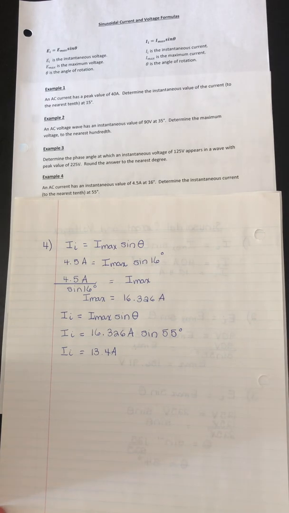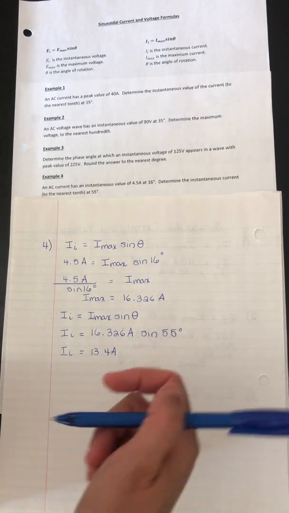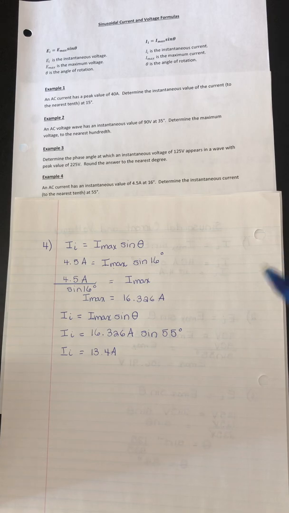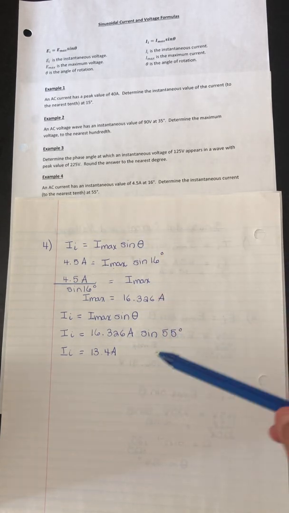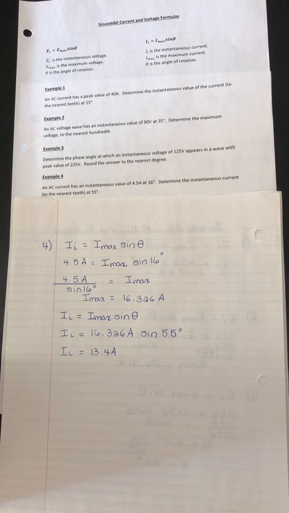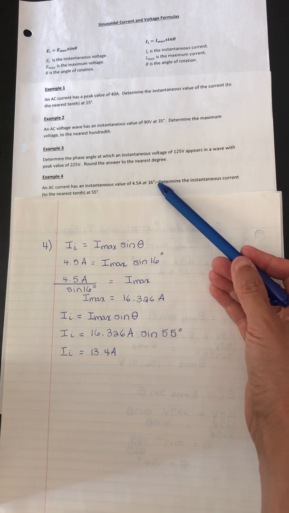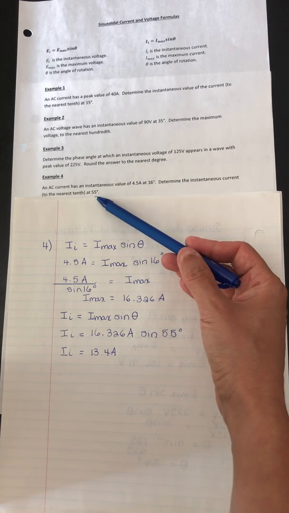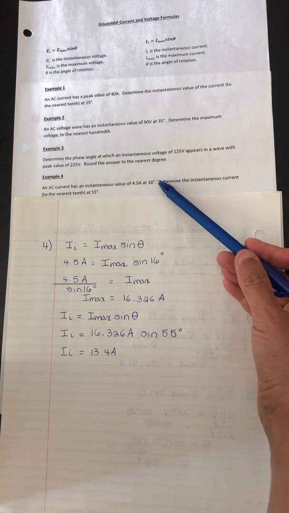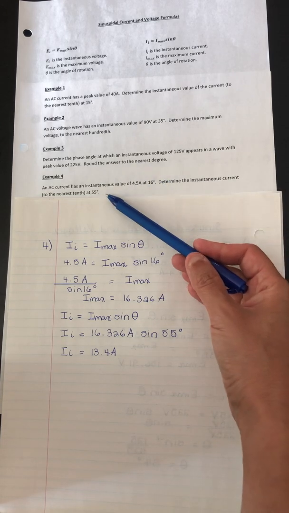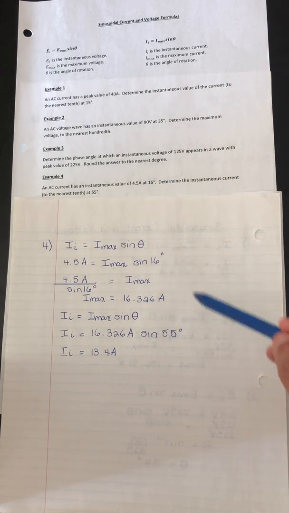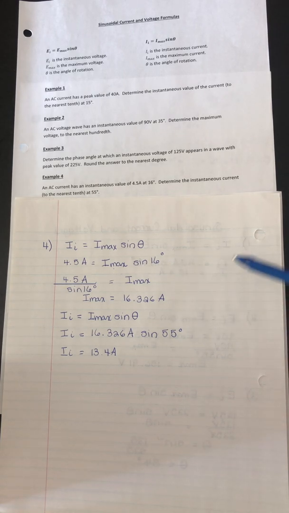So I hope you understood this last problem. Essentially, what we have is the same peak value, of course, because it's the same sinusoidal wave. And we're just looking at the instantaneous current values at 2 different angles of rotation. The angles of rotation are different, 16 degrees and 55 degrees, and there is an instantaneous current value associated with each of them because you're looking at a different position on the graph.